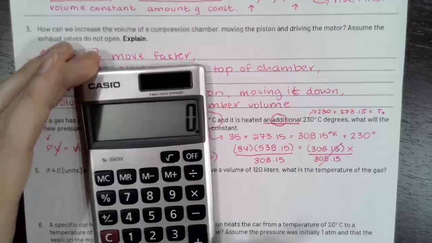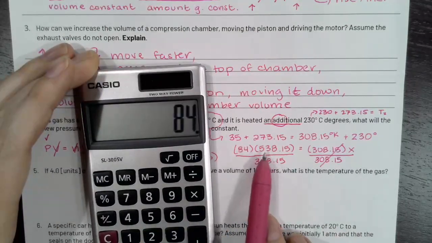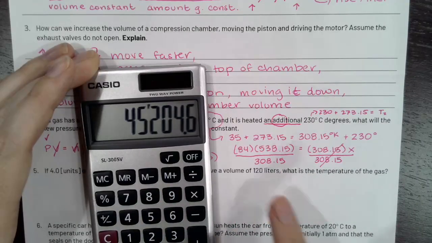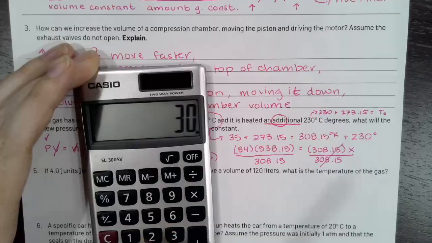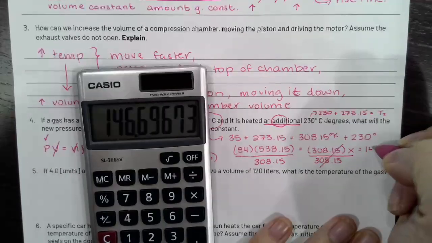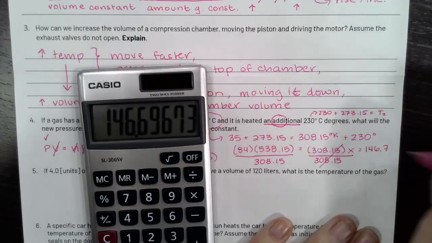So here we go. We're going to go 84 times 538.15. Then we're going to divide by 308.15. And that means that x is going to be equal to 146.7.